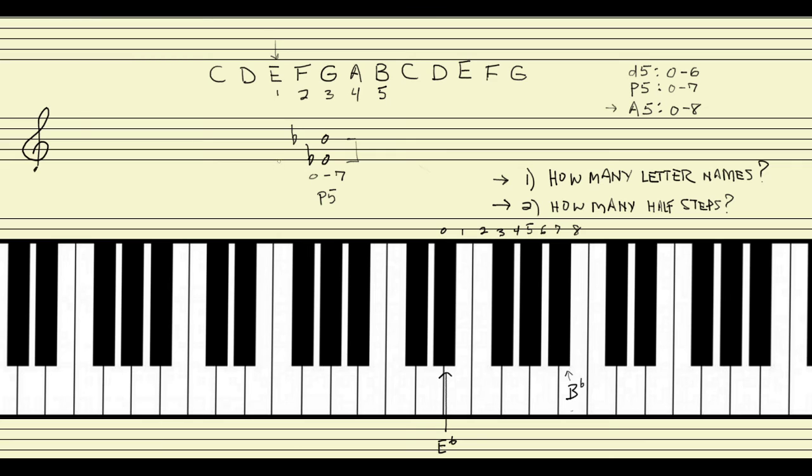Now, one of the places that you can get in trouble here is with this. We have another way that we could spell that B flat, don't we? We could call that B flat an A sharp, right? We know that B flat and A sharp are enharmonically the same, meaning we're playing the same exact note on the piano keyboard, even though we spell it differently.